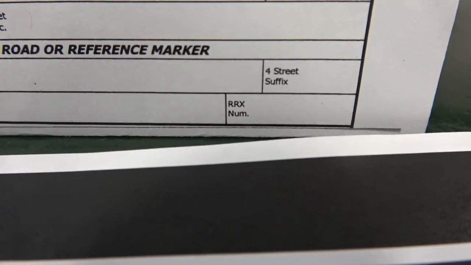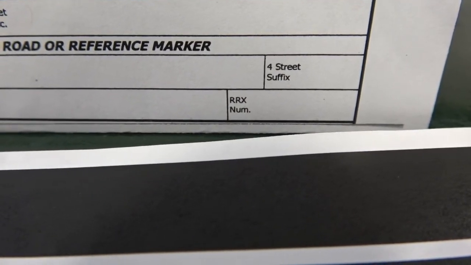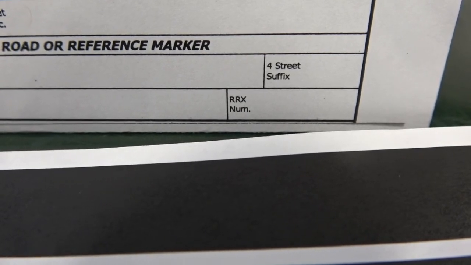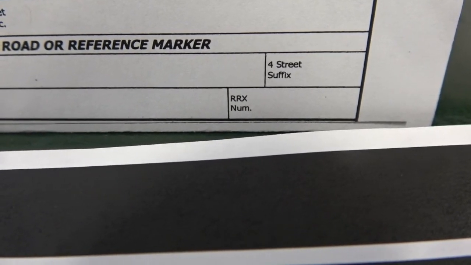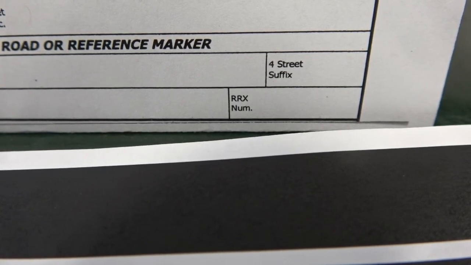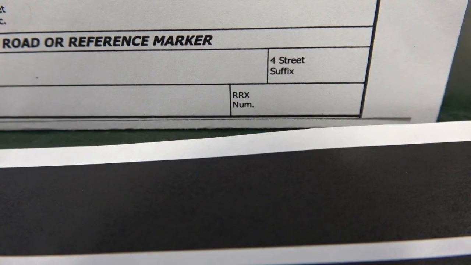Railroad crossing number. If this happens at a railroad crossing, chances are reconstruction will work this. But if, for instance, two cars rear-end each other on a railroad crossing, then you'll need to put the railroad crossing number here. And it is found on the metal control box for the control arms.